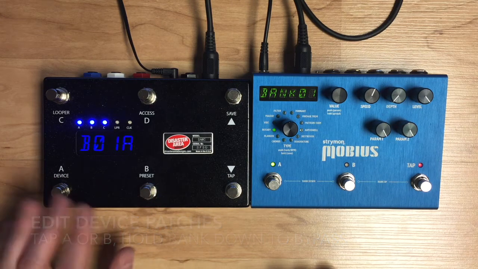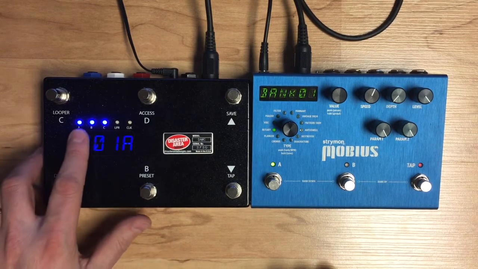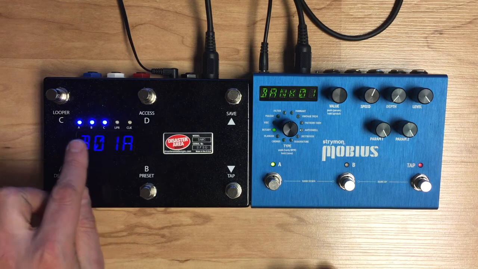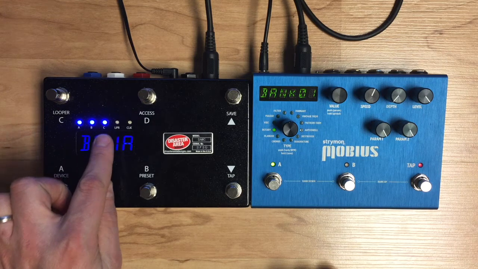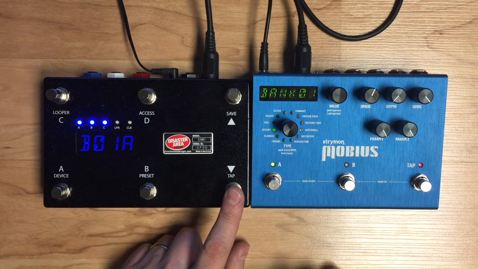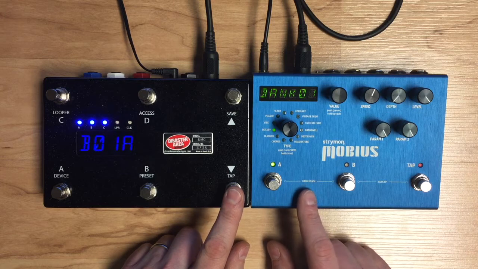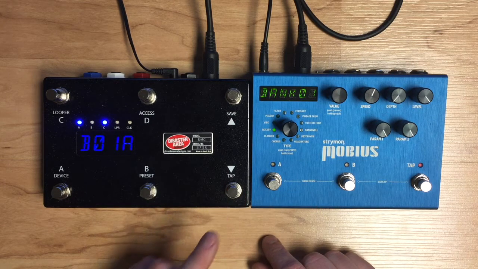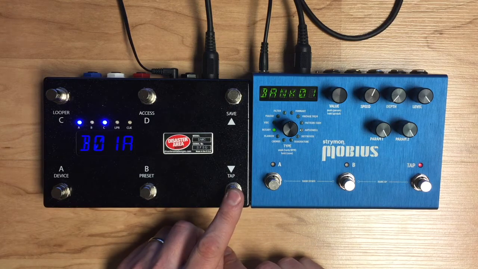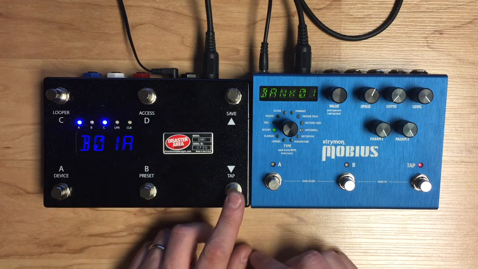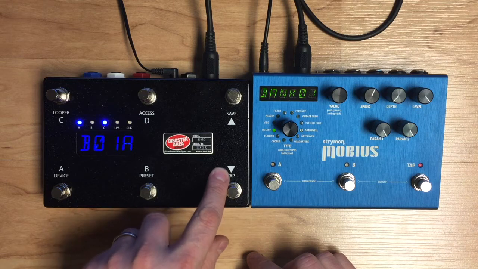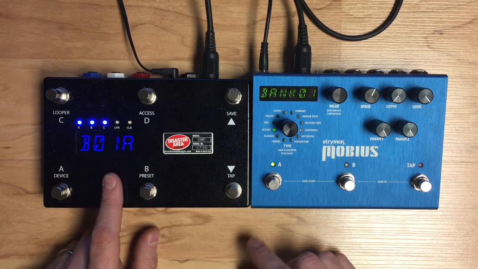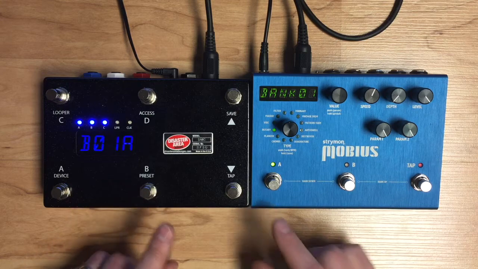All right, cool. So we've got this guy the way we want him, and you can see A, B, C. All three of our devices are engaged. So this would be our Timeline, our Mobius, and our Big Sky. If you wanted to have the Mobius disengaged or bypassed on this preset, you just hold down the tap button. If you've got an 8, you hold the bank down button. It's in the same location, so it's pretty analogous. You hold down the button with the down triangle. So we want them to be engaged, and this is 01A.